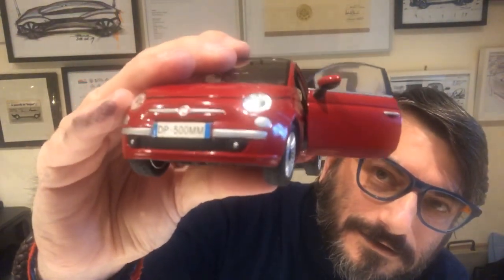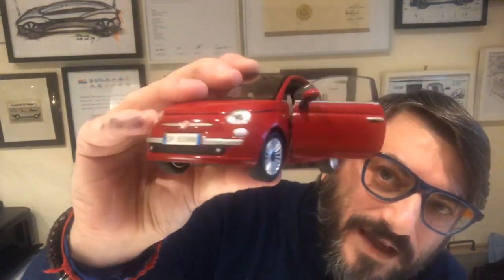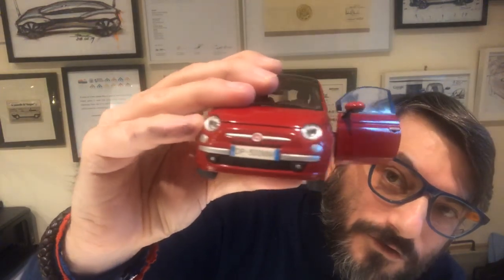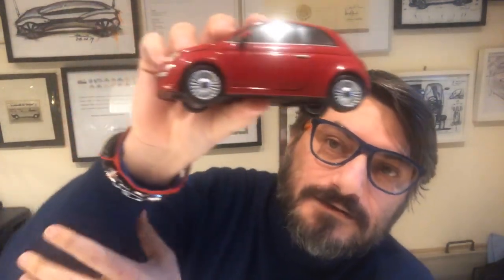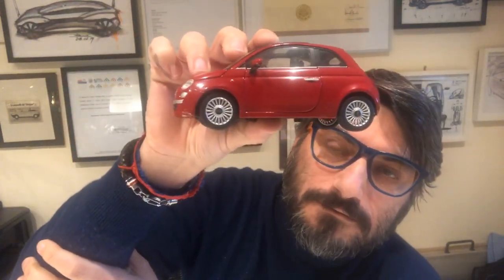If I open the door, wait, because I know that I can open the door here. There you go. You see the section, you see here. Look. Section is very, very simple. Look at the door. So when we see the cut lines, they are very, very simple.